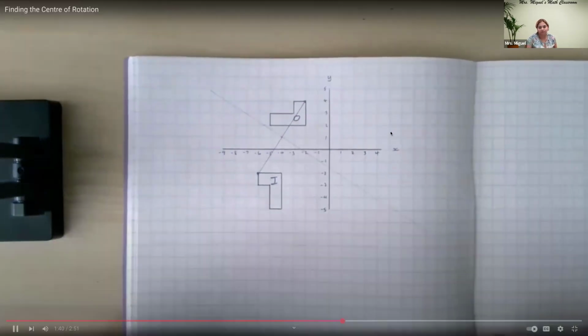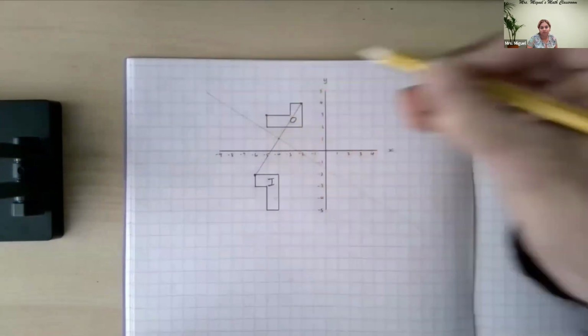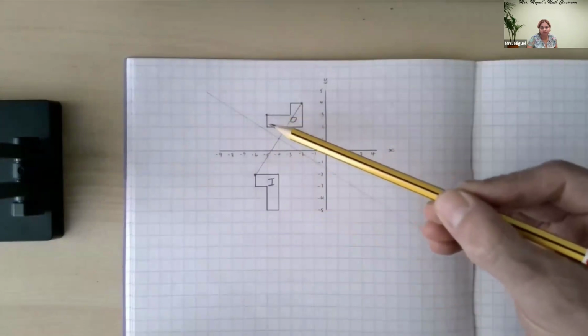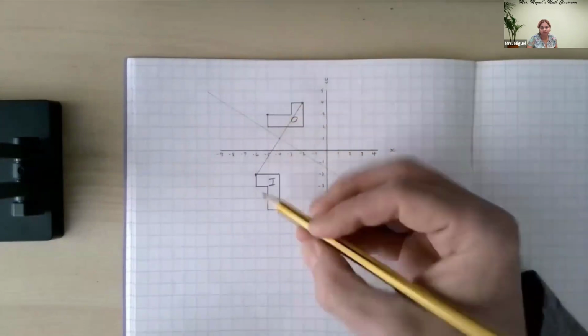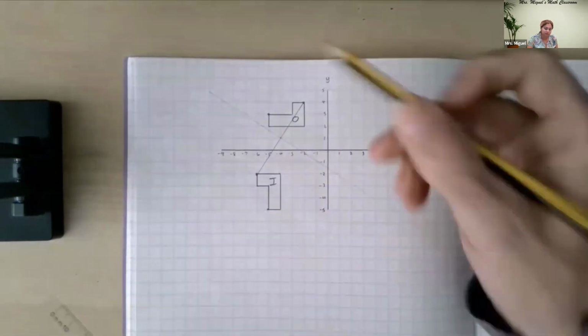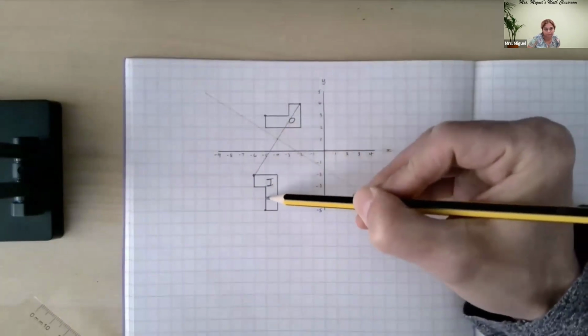Right, I need to do that again with another pair of corners. So let's try this top left corner there. Where's the same one on the image? So that one will be that one. Oh, that's nice and easy, straight down underneath. So if I measure those two, well, I can see how many squares that is. 1, 2, 3, 4, 5, 6, 7, 8 squares.